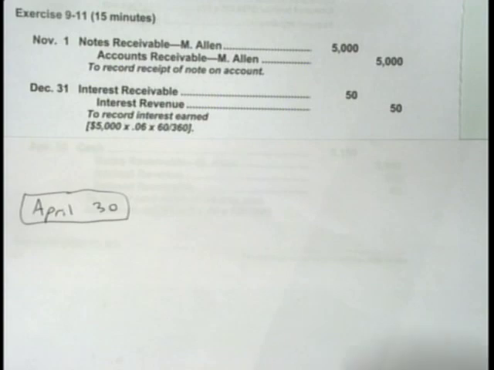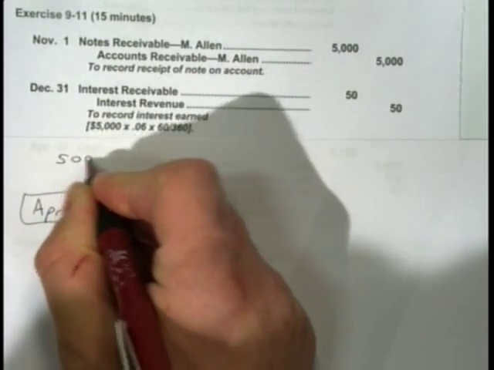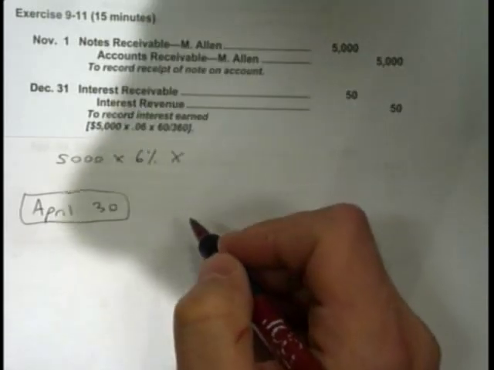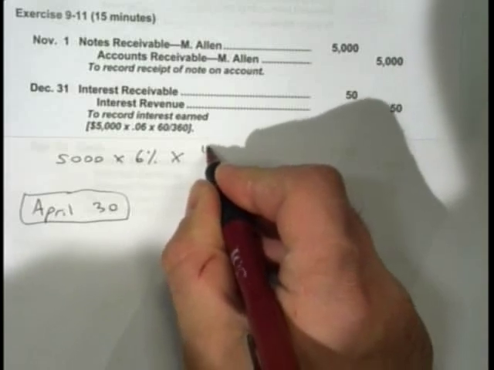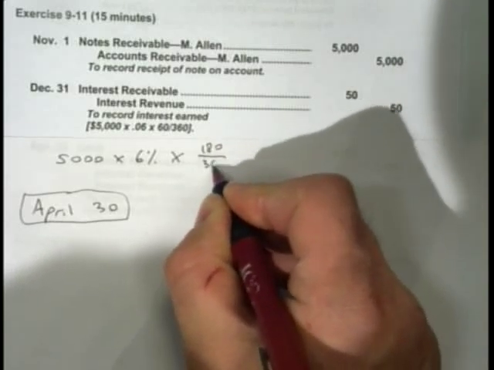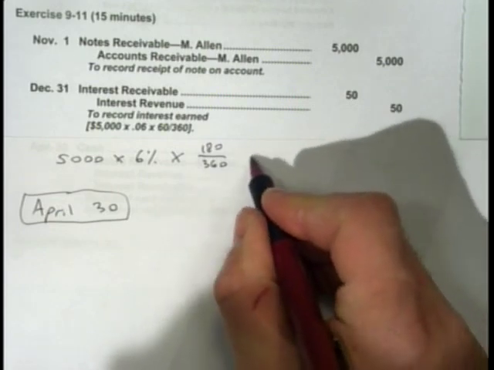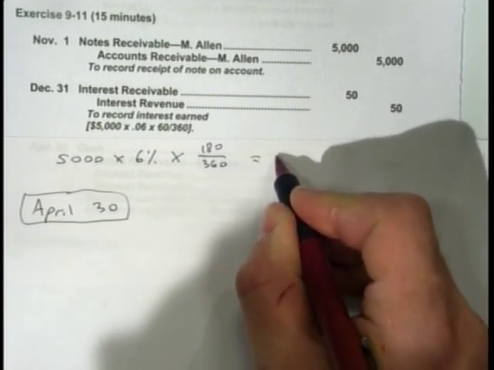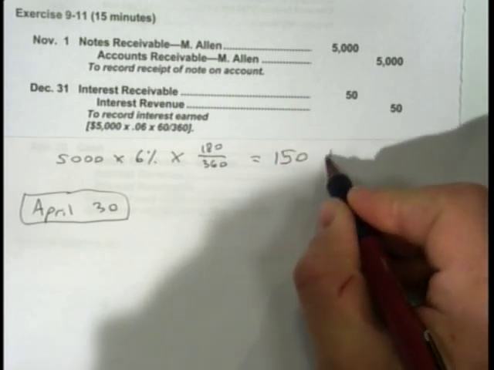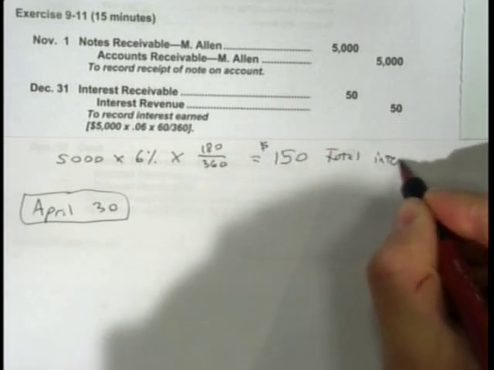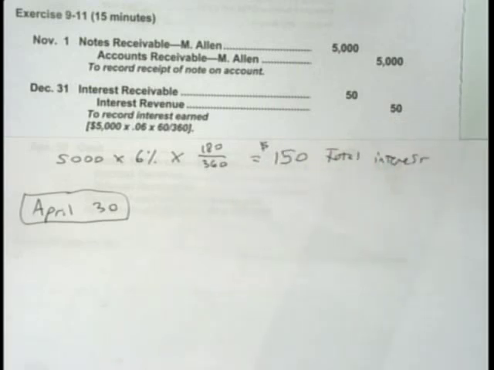How much total interest will I receive? Well, I'm going to receive $5,000 times 6% times, and this is a what note? A 180-day note. Is that correct? So take it divided by 360. Again, we use the 360 as opposed to 365 just so the math is a little cleaner. And I believe that equals $150. Is that correct? That will be the total interest I receive. And I'm going to get principal of $5,000 plus interest of $150.